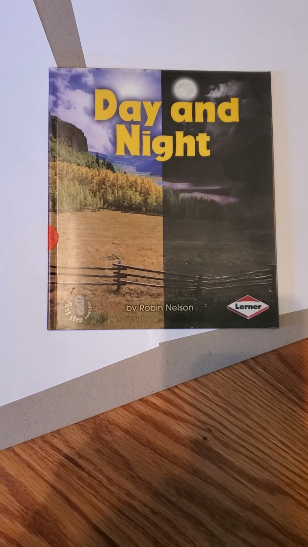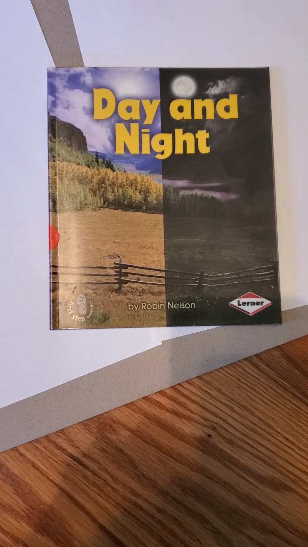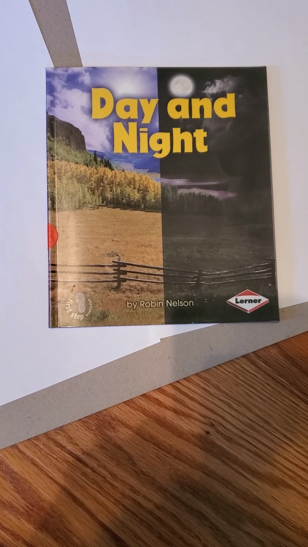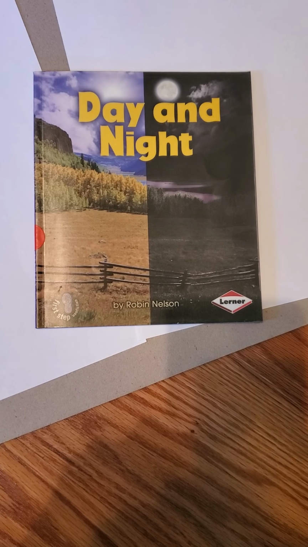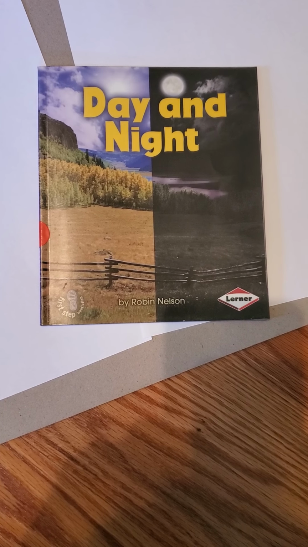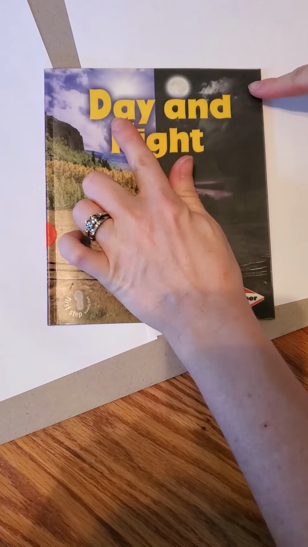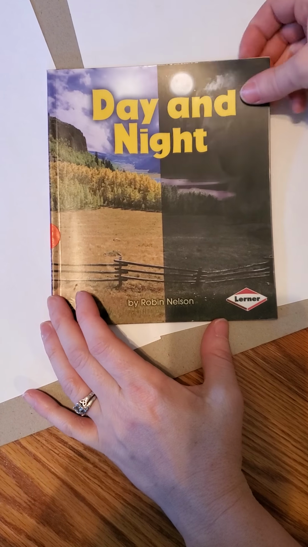Okay, so for our first science lesson in the solar system and in space, we're going to be talking about the differences between the sun and the moon. So to get us started, let's read this book. It's called Day and Night by Robin Nelson.